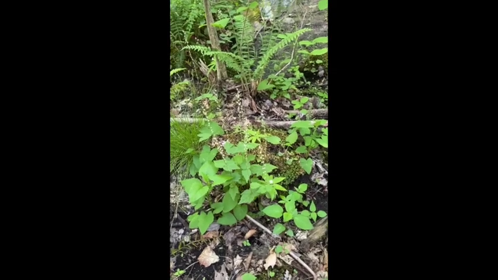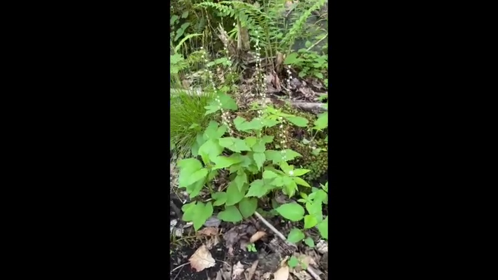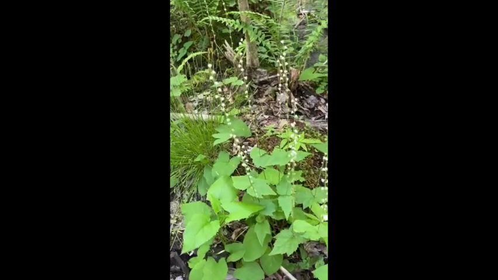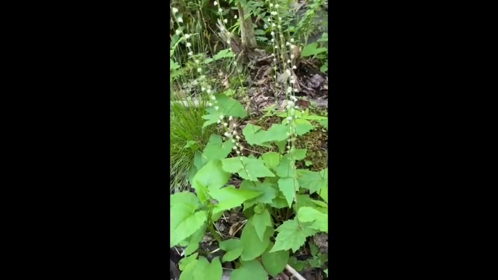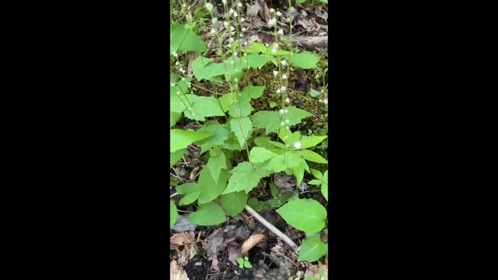Hi, that's called bishop's cap. And if you look very closely at one of the little flowers, it looks almost like a snowflake. It's just beautiful. There's a pair of leaves right in the middle, and that's very characteristic of this wildflower.